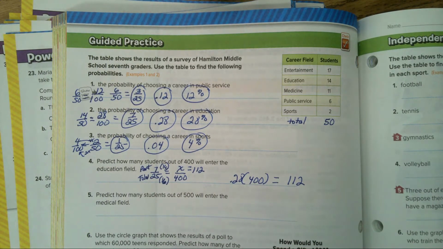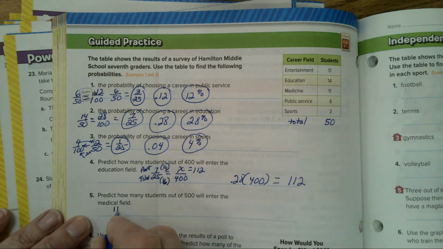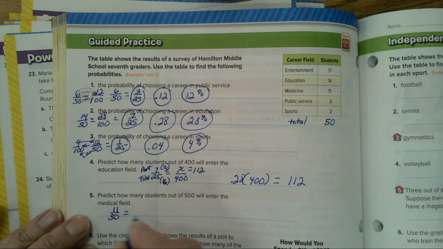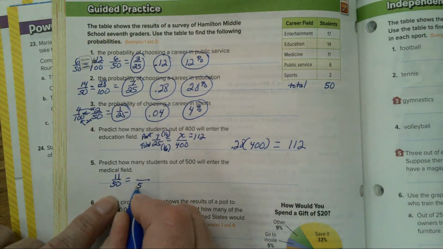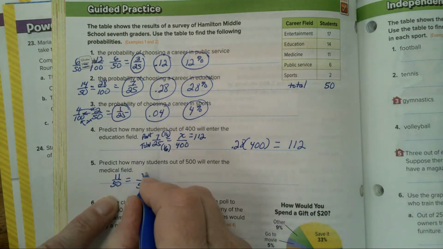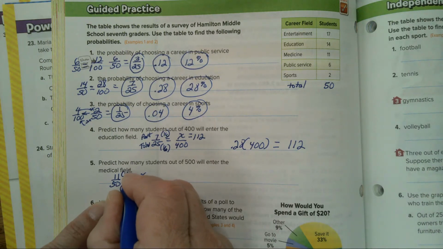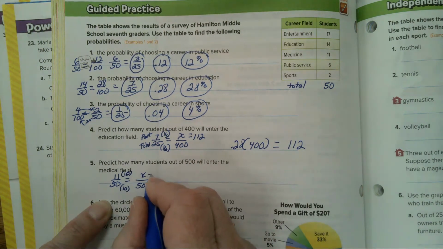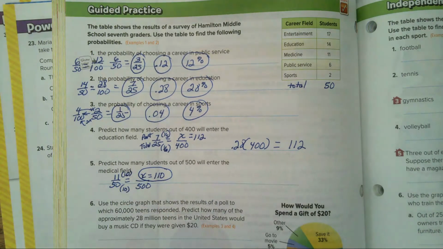Number 5, predict how many students out of 500 will enter the medical field. Well, the medical field is 11 out of 50 equals, and I'm not going to simplify it because it's 500. So how does a 50 turn into a 500? Times 10. So 11 times 10 is what? 110 is the answer. 110 people. Any questions?